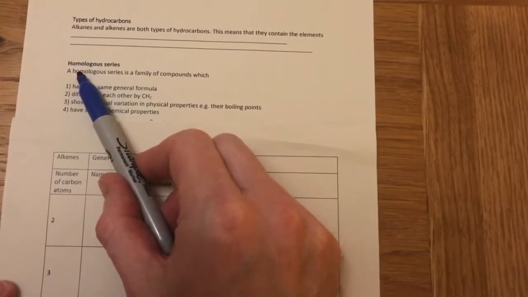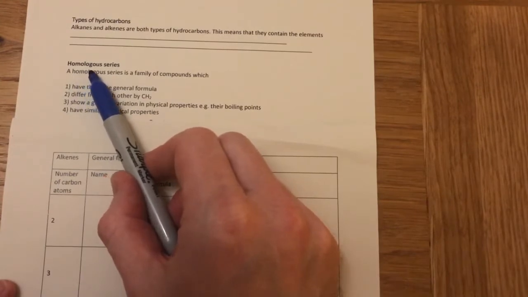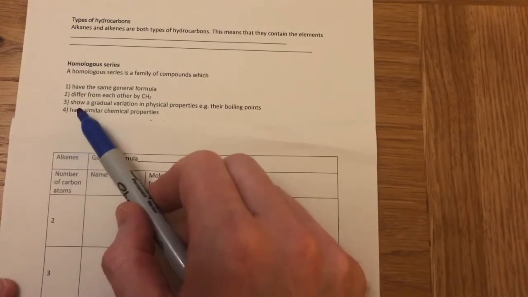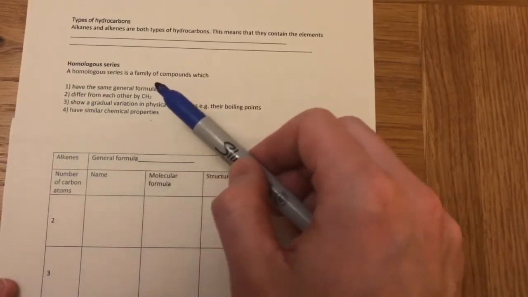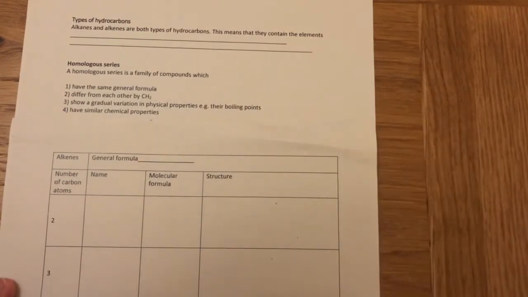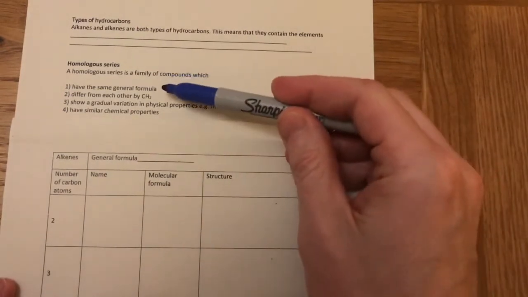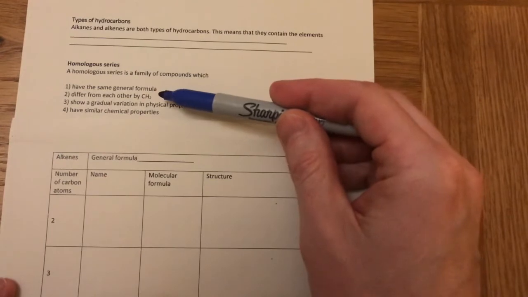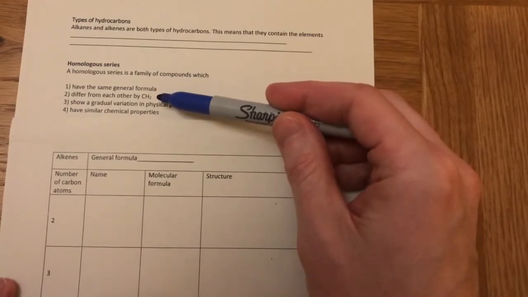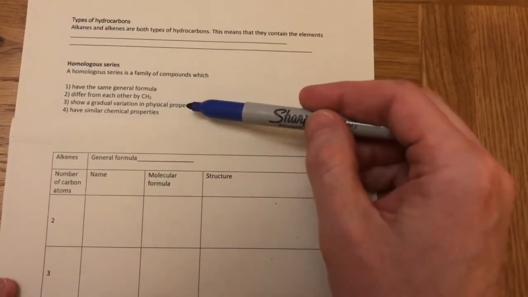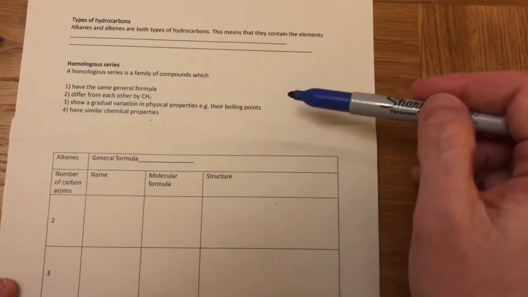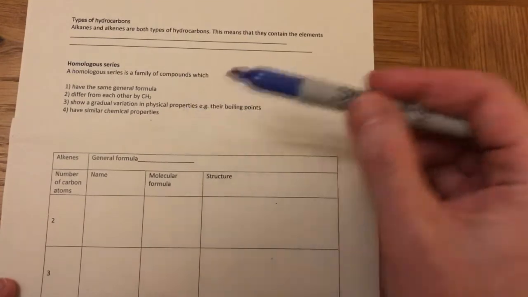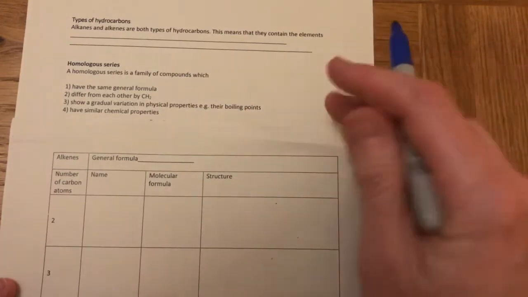So homo means the same, and logos means the same logic. So these are a family of molecules that have certain key features that make them all follow a certain pattern. The four key features you need to remember are: they have the same general formula, they differ from each other only by a CH2 group, there's a gradual variation in their physical properties, for example the boiling points will steadily increase, and they have similar chemical properties.